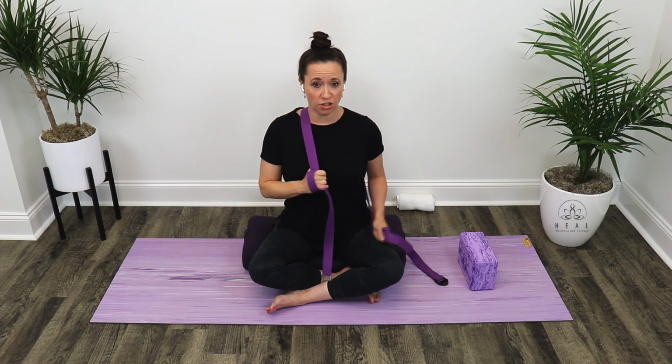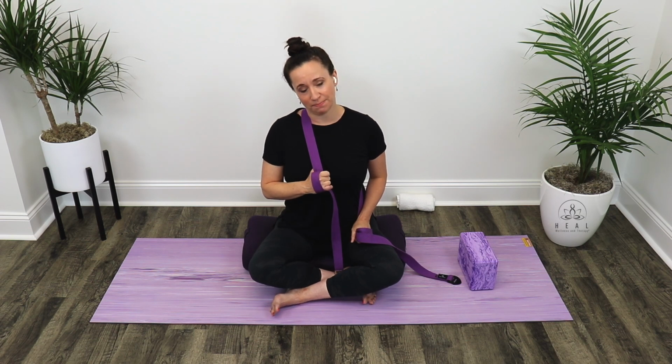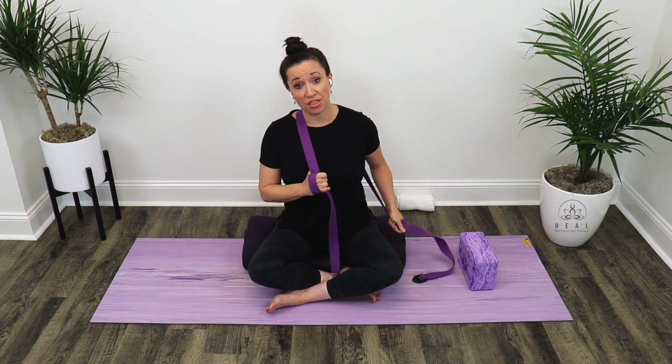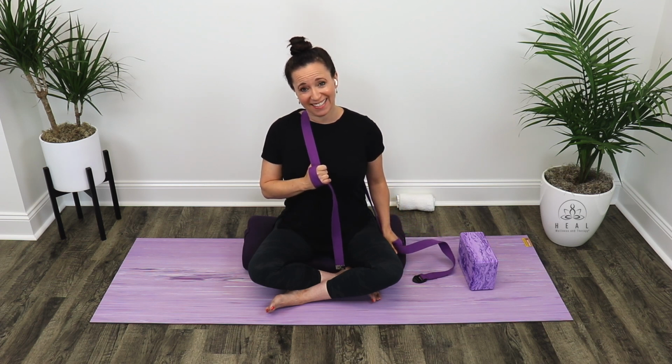So what I want you to do, both hands are going to be doing the movement now, okay? So allow yourself to side bend your head again to that right side so the ear's going towards the shoulder. Take that nice deep inhale. And then on the exhale, with the left hand, pull the strap back. Keep the head still side bent.